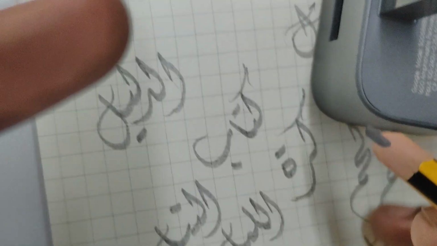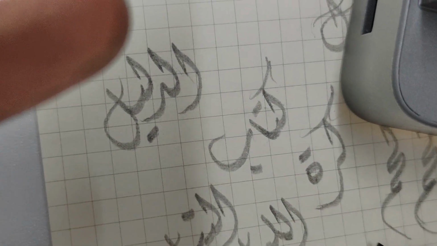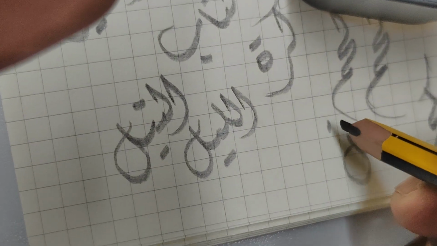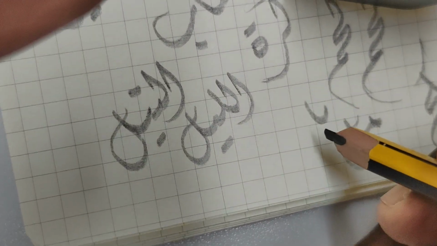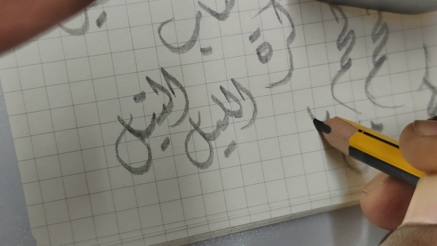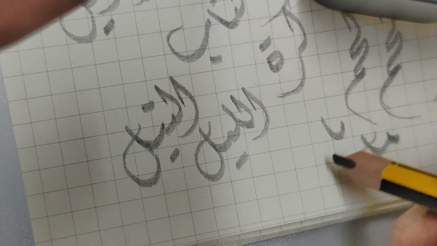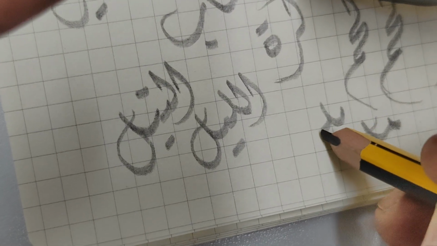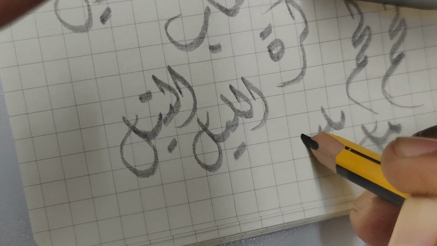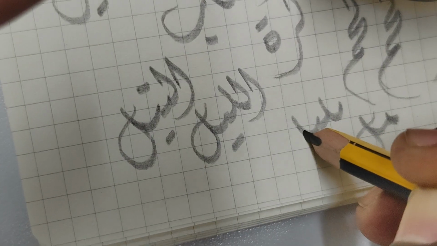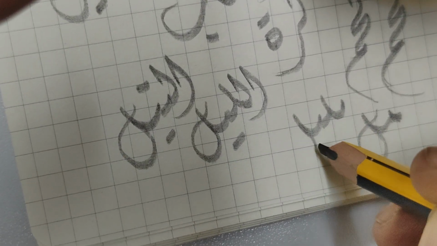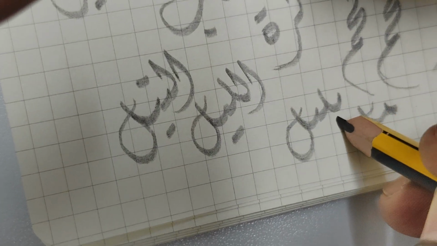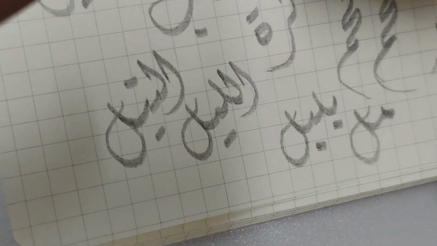Let's see another example. Bulbul. Just say ba. Then lam. This would be alif, but because it's lam, we just add from here. We connect, then we add another ba. It comes up, which looks like alif, but because it's lam, we just come down. Yeah, this is bulbul.